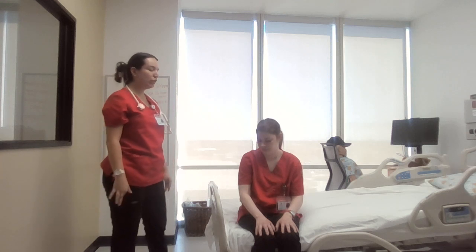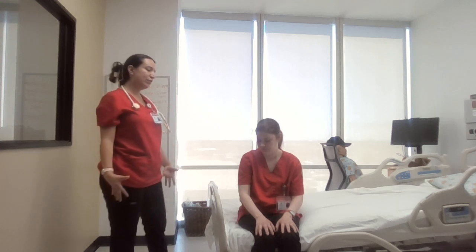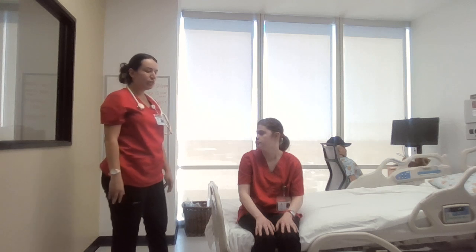Next system I will do is the skin. So I would have the patient remove their clothing one area at a time to fully assess the entire skin surface area. So first I'll assess for color. No cyanosis, no jaundice, no pallor, no erythema present.